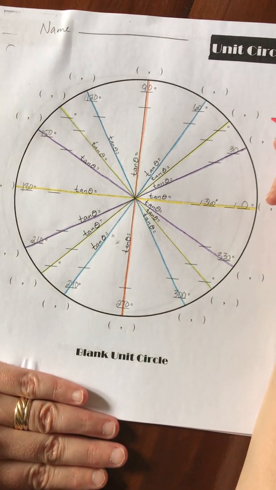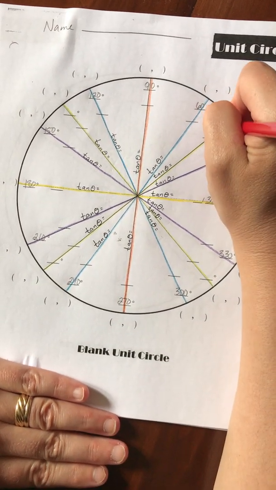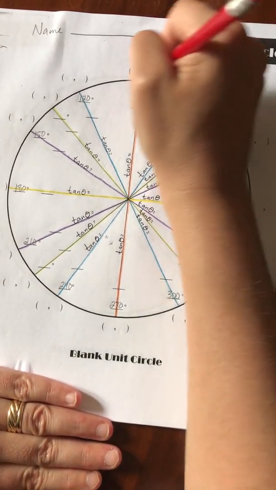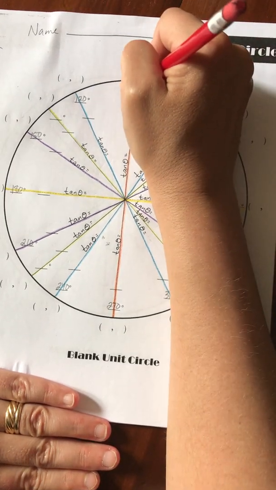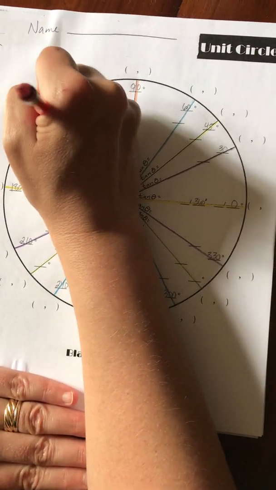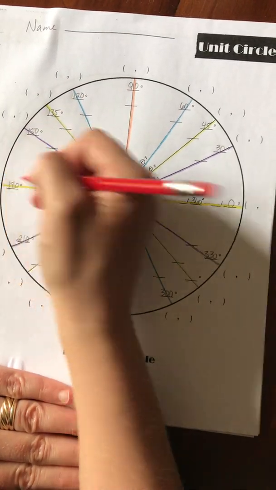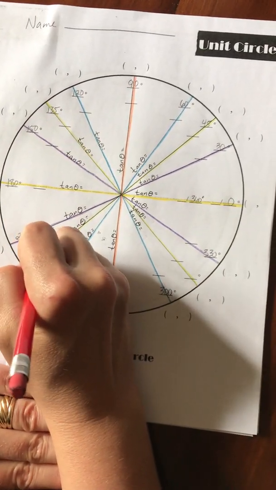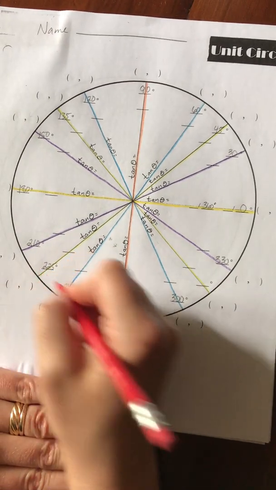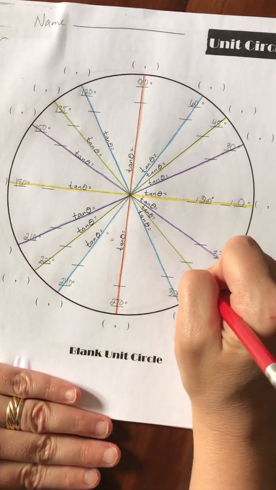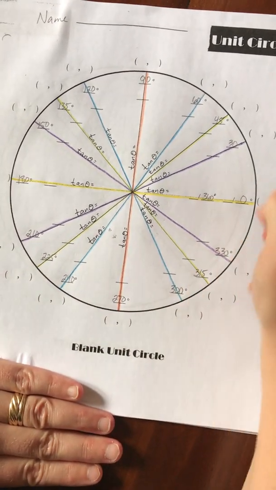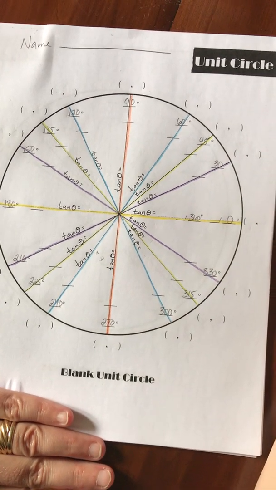Now I'm going to fill in these middles. So 45 degrees, jumping over 45, coming up by 45 is 90, then over here to 135 degrees, then 180 degrees, then 225 degrees, 270 degrees, 315 degrees, and then back around to 360.